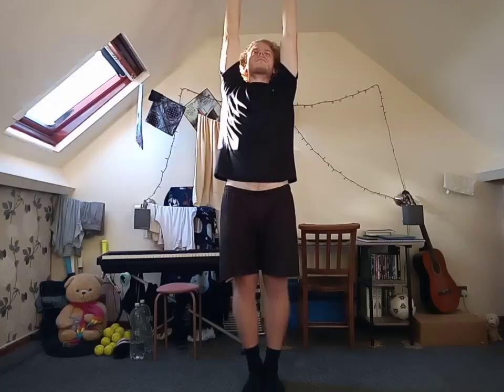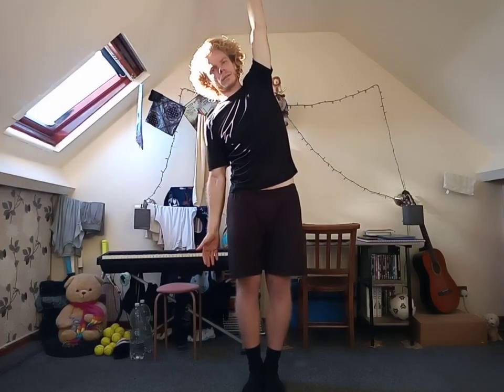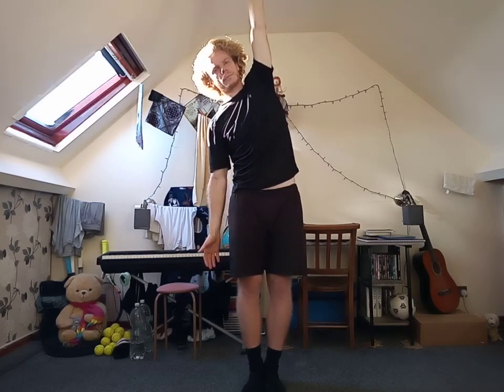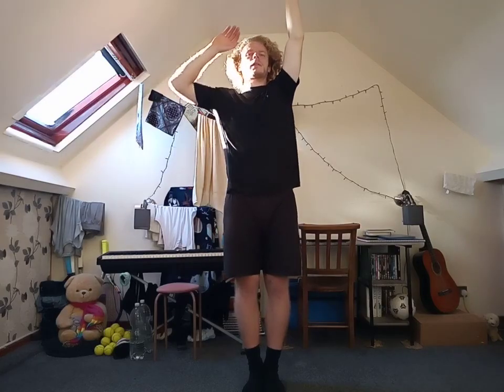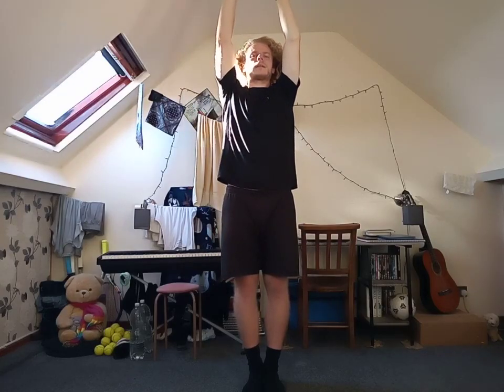Next exercise, the aeroplane. The feet are staying together, breathing in and lifting the arms up. And breathe out when the hand comes down. Breathe in and reach. And again out. Again in.